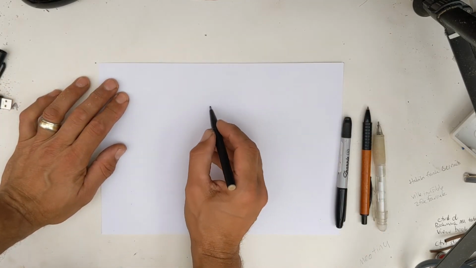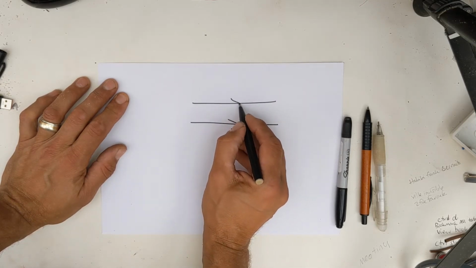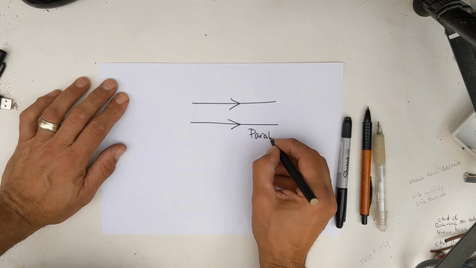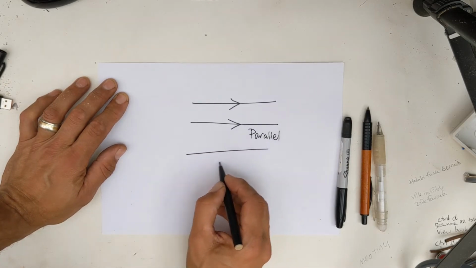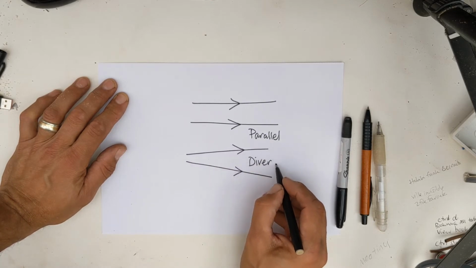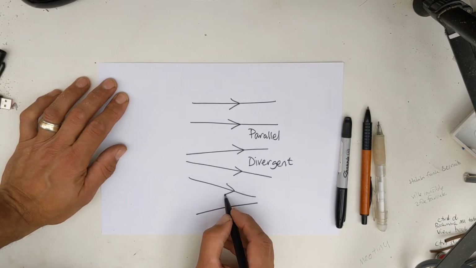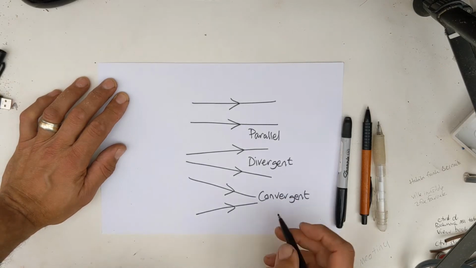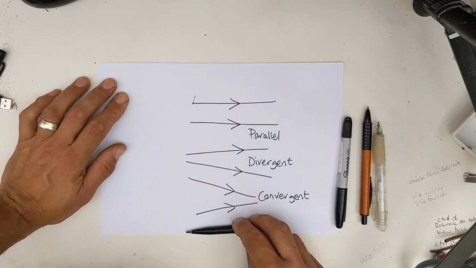Okay, so I'll try and explain what I mean with that. If I draw one line and I draw another line that is next to it and is never going to touch it because it's exactly the same distance away, these are lines that we call parallel lines. Okay, so we have parallel lines, and then the opposite would be lines that go away from each other, like so, and we call that divergent lines. Lines that are going towards each other are called convergent lines. So you've got parallel, divergent going away, convergent going towards each other.